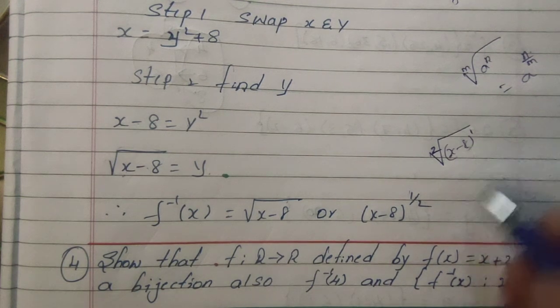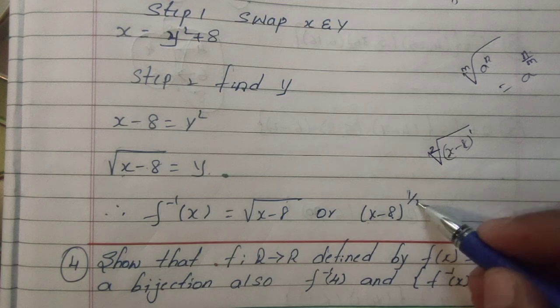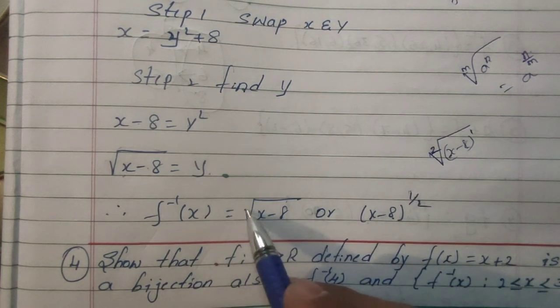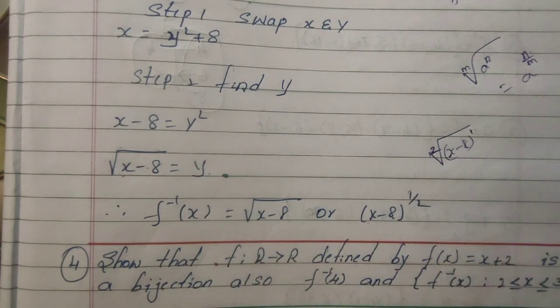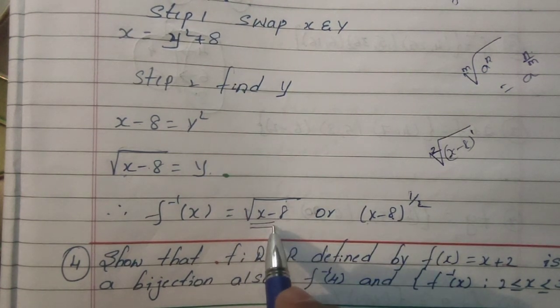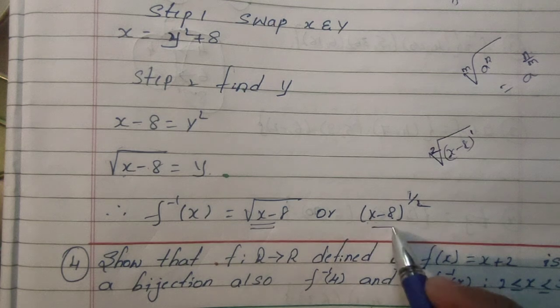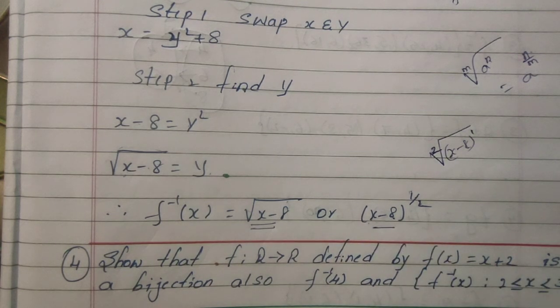Similarly, x minus 8 has power 1 and order 2. Here, since nothing is written, the order will be 2. Okay, now students, you can write the answer as root of x minus 8. Sometimes they may change the option to x minus 8 whole to the power of half. Both answers are correct.